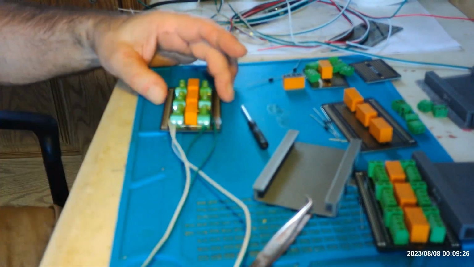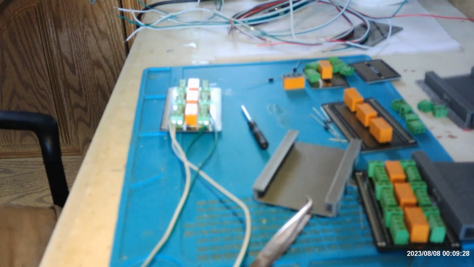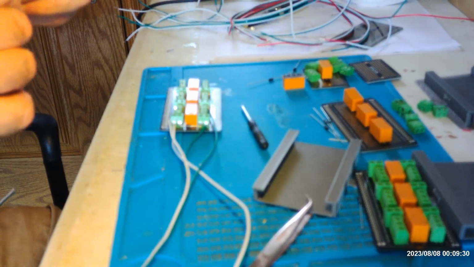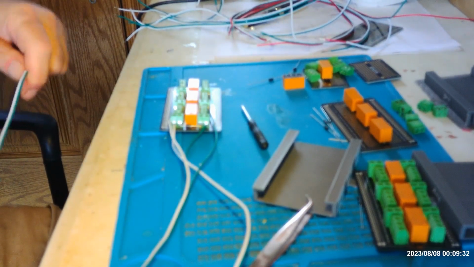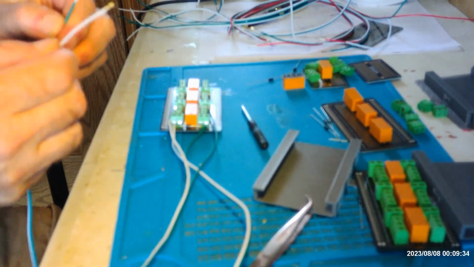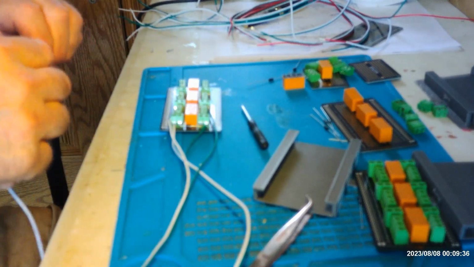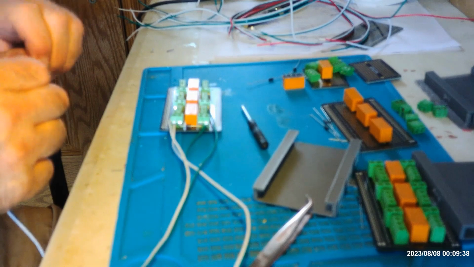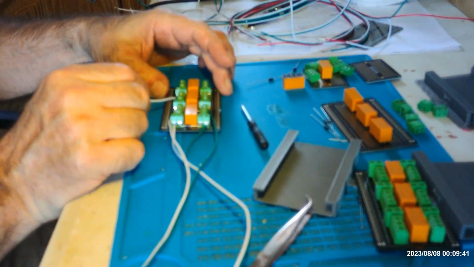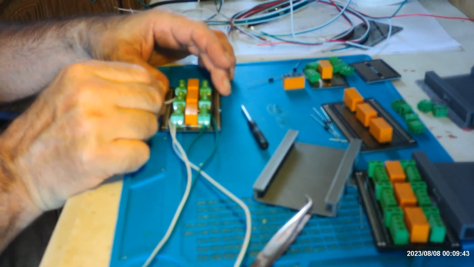Go there. And then the last one. White wire goes in there.